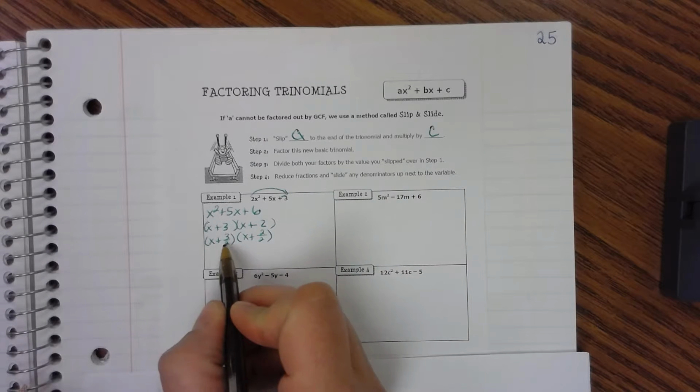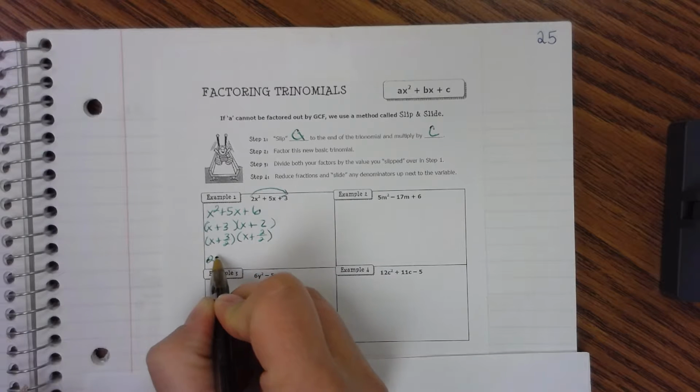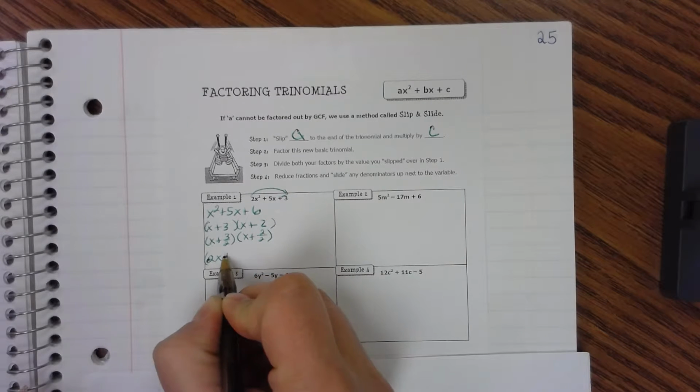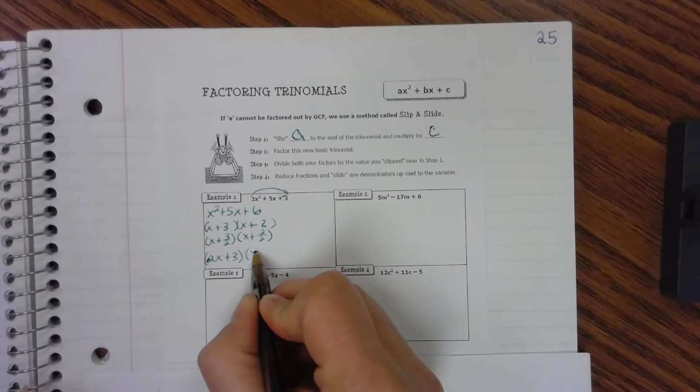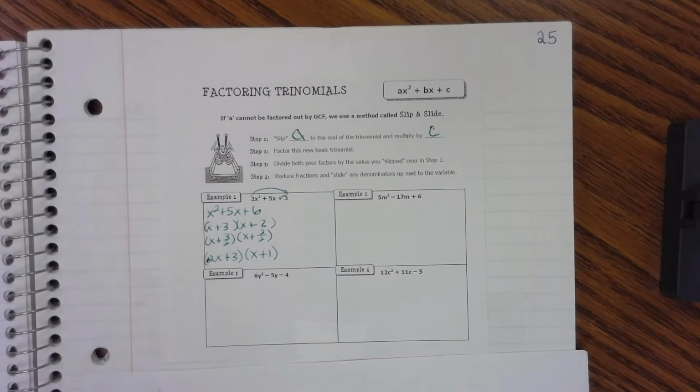So I can't simplify this. So the denominator of 2 comes next to the x and then plus 3. I can actually simplify this to be x plus 1, so I don't need to go any further. We're going to do a few more examples.